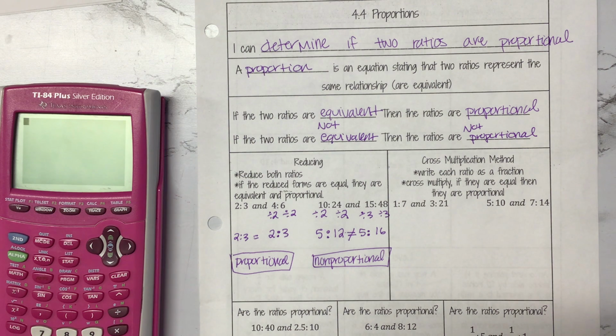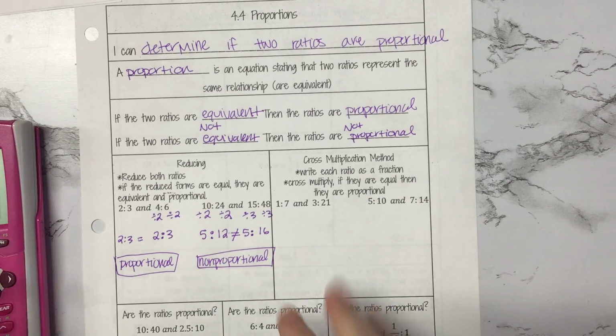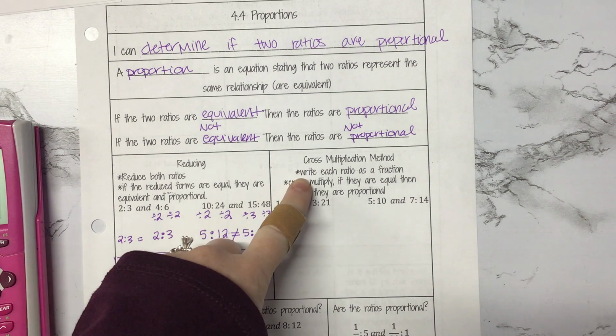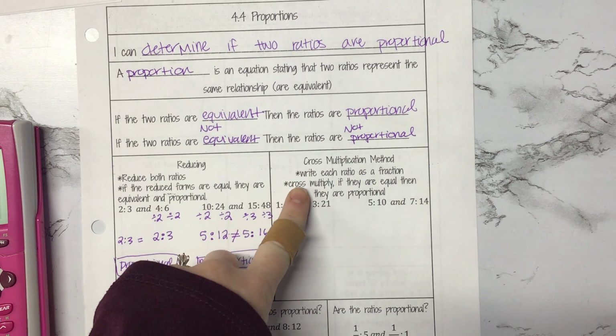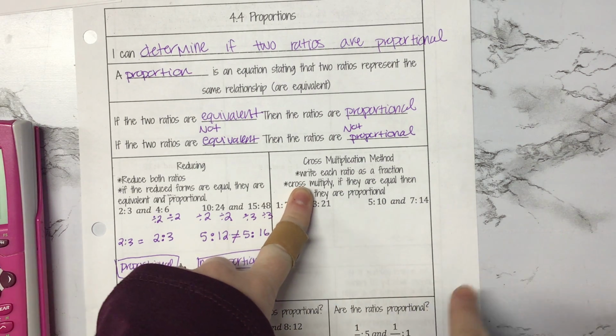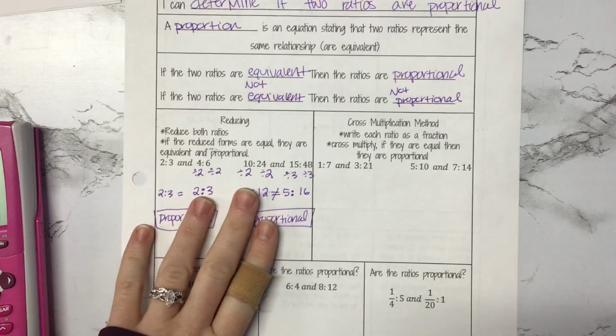Okay, so there's that way. Sometimes reducing can be tricky. We have to go through our whole list of, what can I divide both of them by? Can I divide them by this? And then you try it and it doesn't work. So you try something else. Sometimes that process can take a while. So here's a little shortcut, okay, the cross multiplication method. So I'm going to write each ratio as a fraction, then I'm going to cross multiply. If when I cross multiply, those things equal each other, then they are proportional.